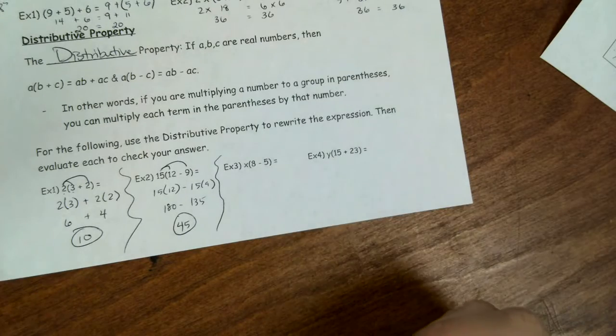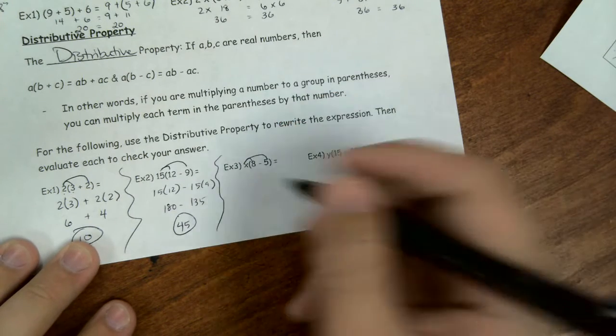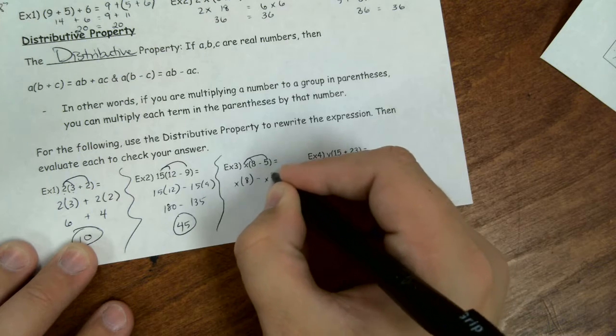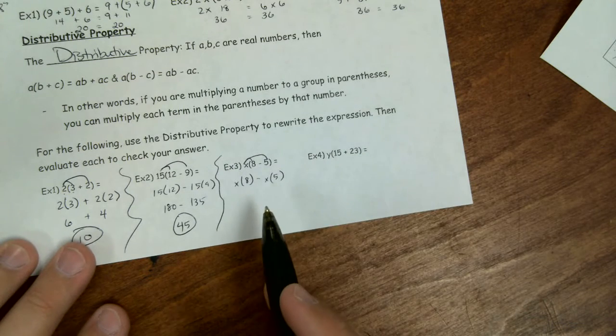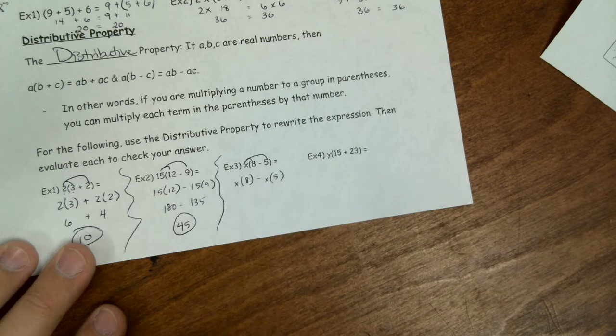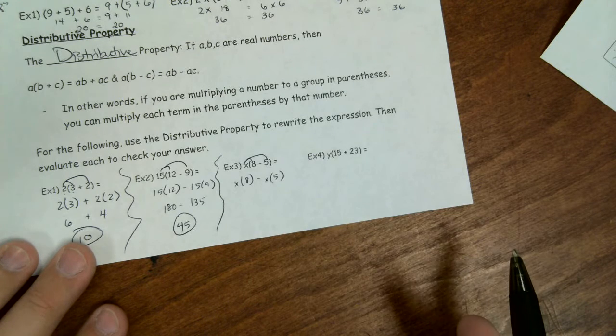Okay, example 3. So this time, they threw a variable into the mix. So we're going to now distribute the variable. So this will be x times 8 minus x times 5. Now this notation might be a little bit weird for us, because normally we're used to seeing the 8 or the 5 in front of the x, but this notation is still correct. It's not something that's normally widely used, but it is still correct notation.